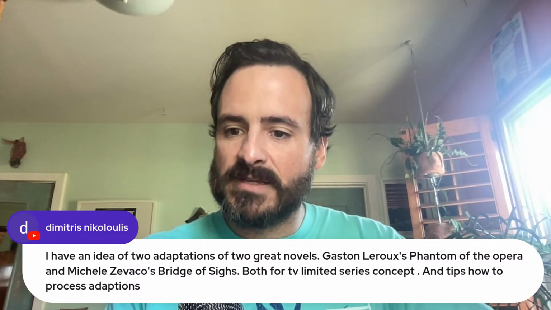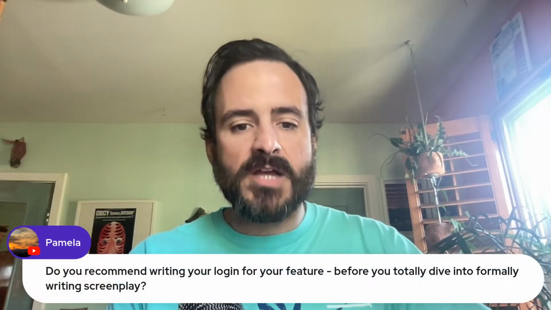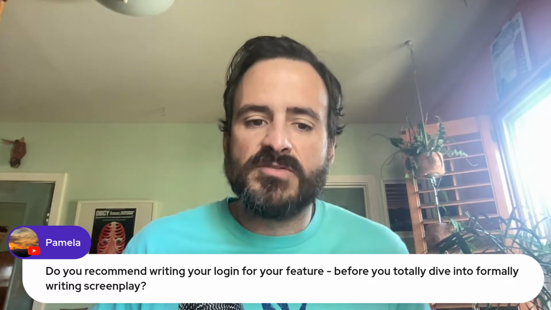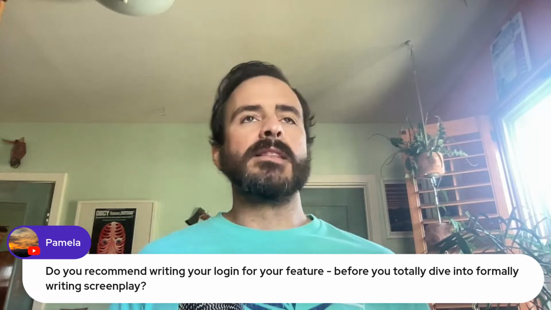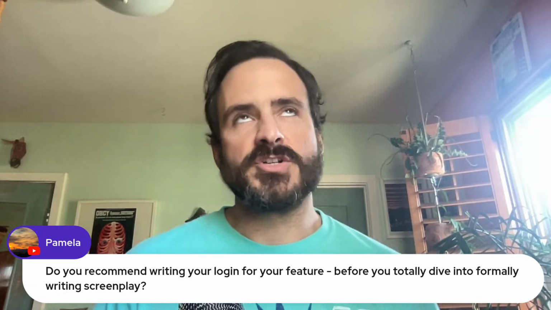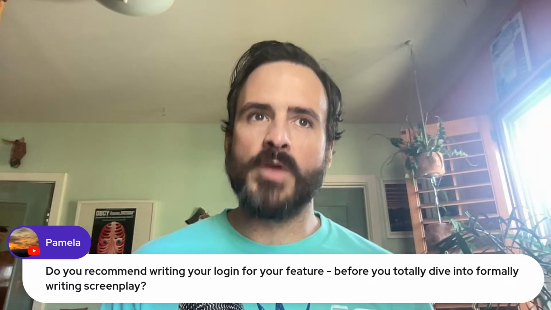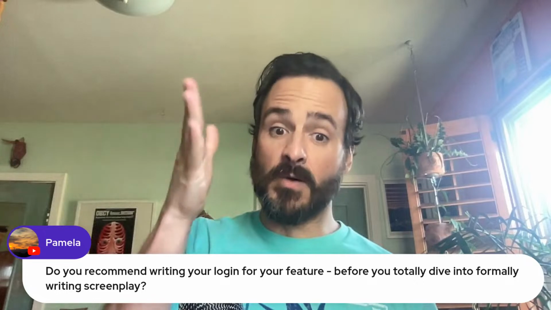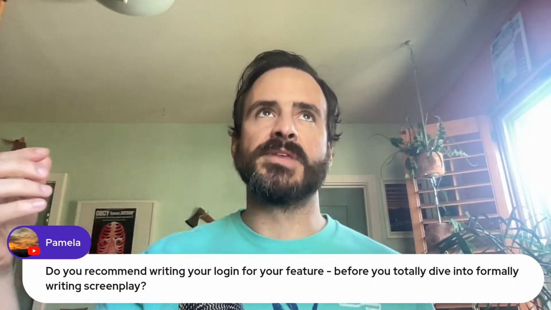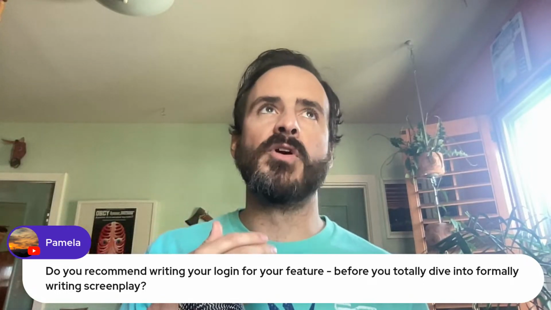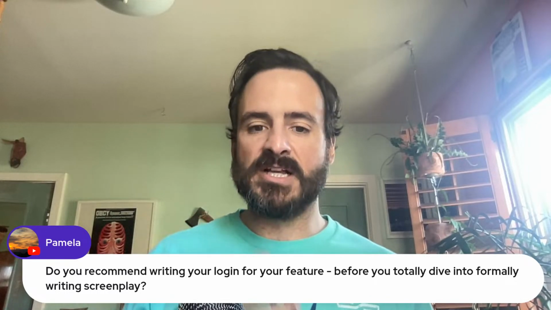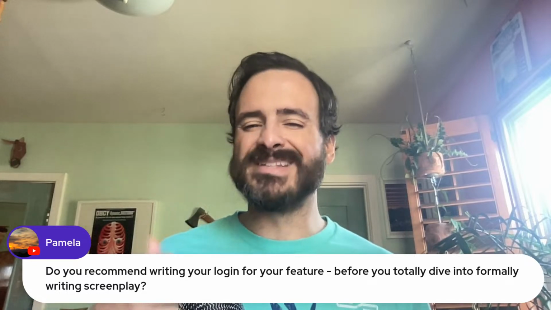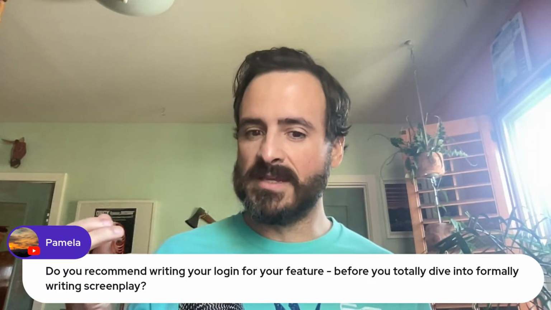Do you recommend writing your logline for your feature before you totally dive into formally writing the screenplay? Loglines are interesting because they kind of serve two functions. One is where they came from: they'd literally be on the spines of the scripts, so they'd be very short, and you could just know what it was, and you use it to pitch or to sell something, right? But it also can be helpful in the writing process because it helps you distill the idea. And if you're struggling with the logline, maybe it means I don't have a good handle on what exactly it is that I'm doing.